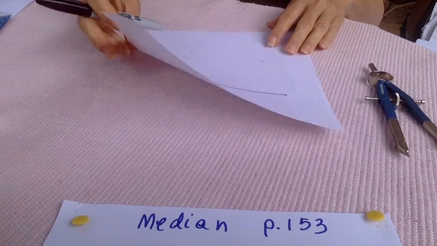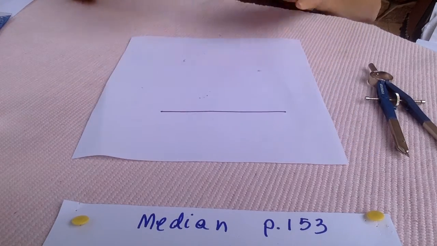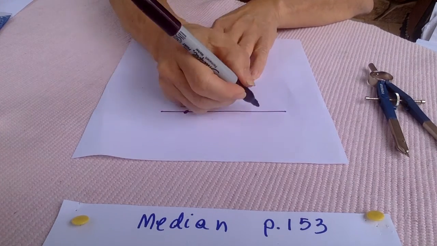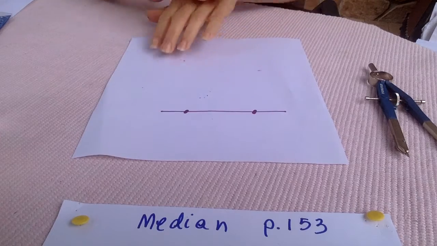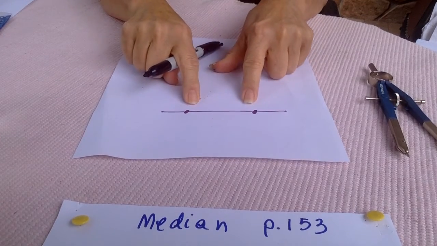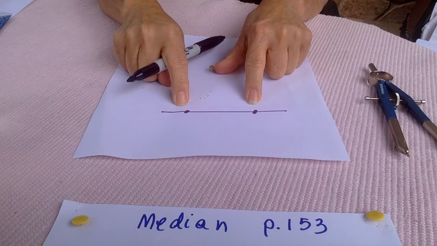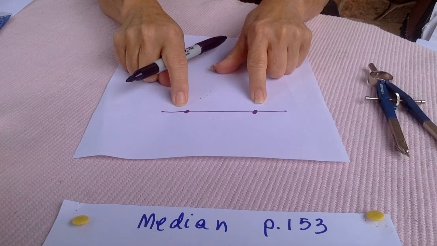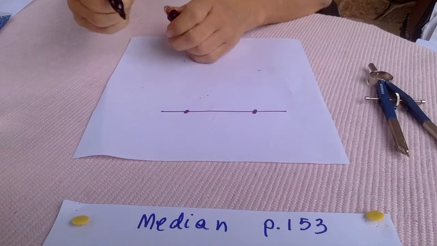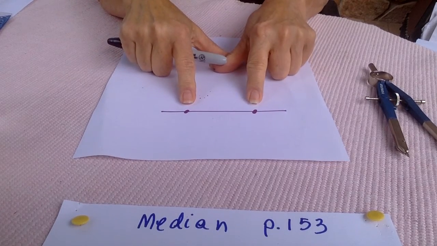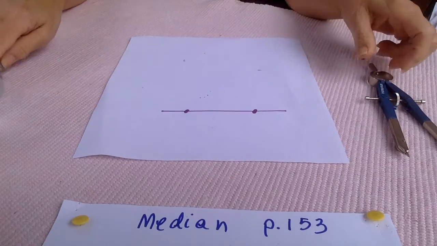I don't want that big a line, so what I'm actually going to do is put two endpoints, so I have a line segment. This line segment is going to be the base of the triangle that we're going to build. The first thing I want to do is find the midpoint of the base.